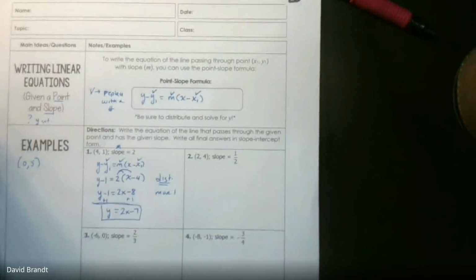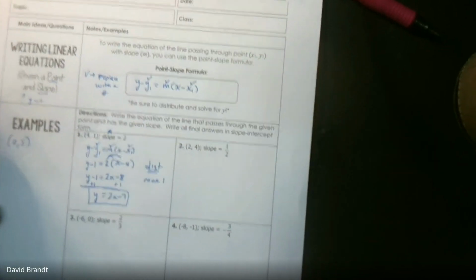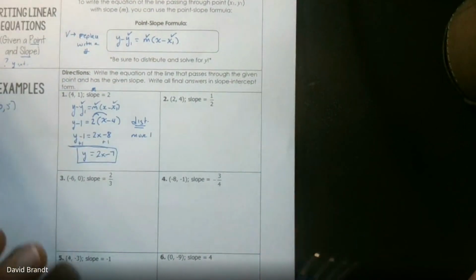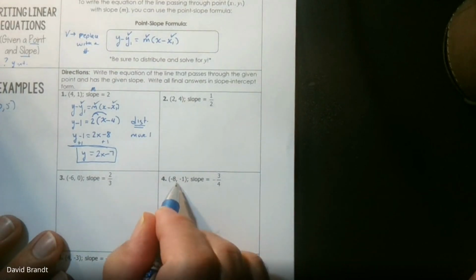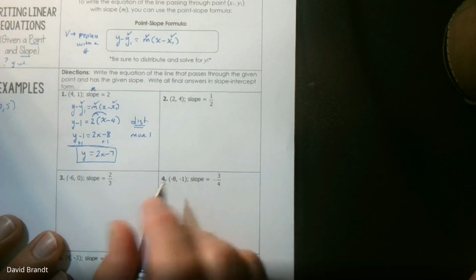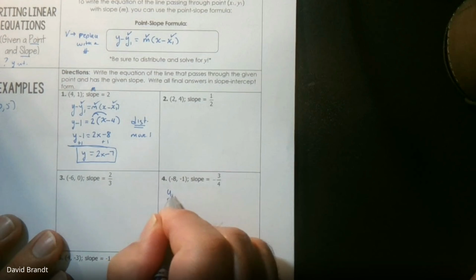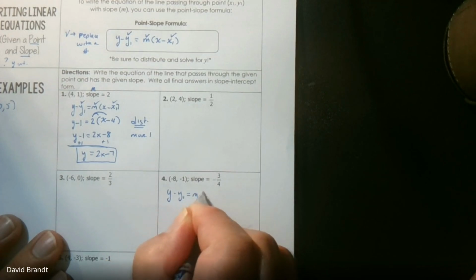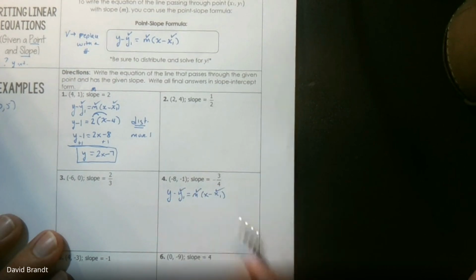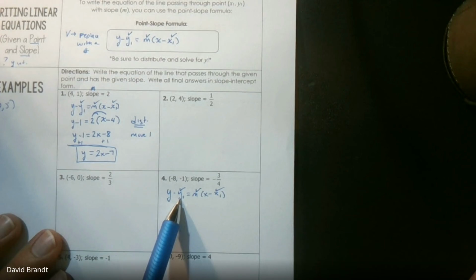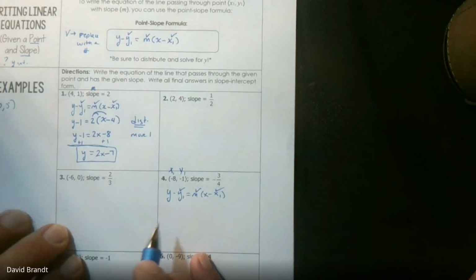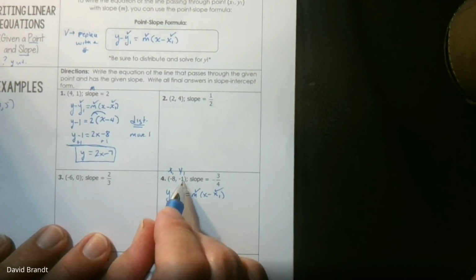All right, let's do a couple with fractions here. So let's skip down to number 4. Number 4, again, this is not the y-intercept. We know the slope. We have a point, but we don't know the y-intercept. So let's write down the formula. Y minus y1 equals m times x minus x1. Check, check, check. What are you going to put in the place of y1? Well, this is my x1. This is my y1. In the place of y1, I'm going to put -1.